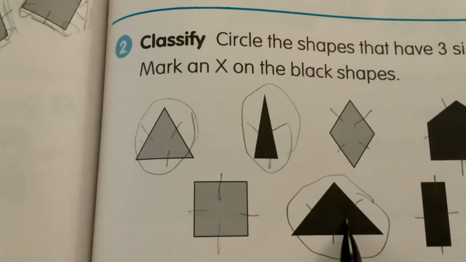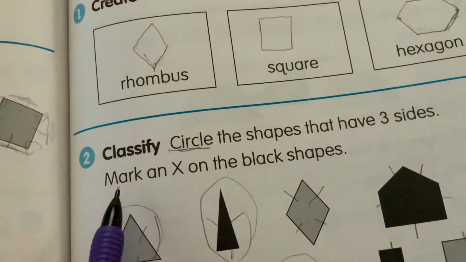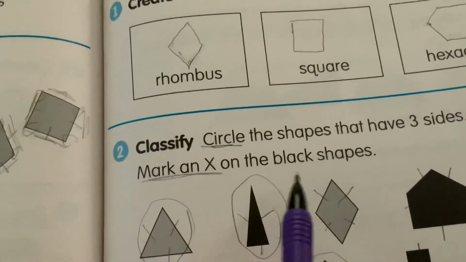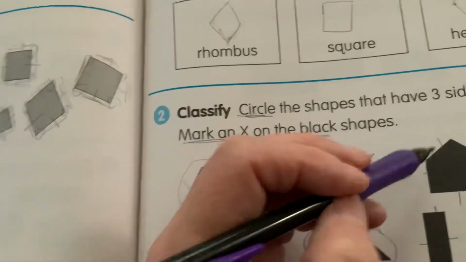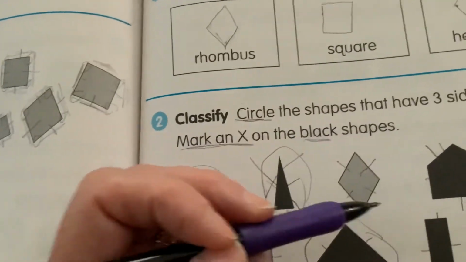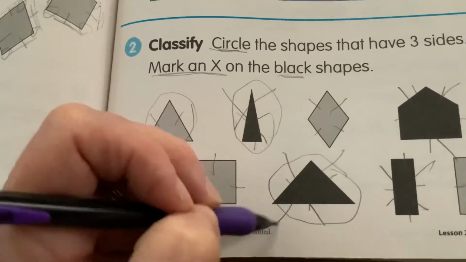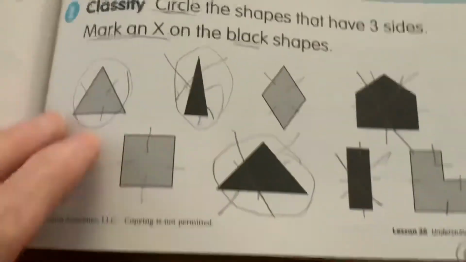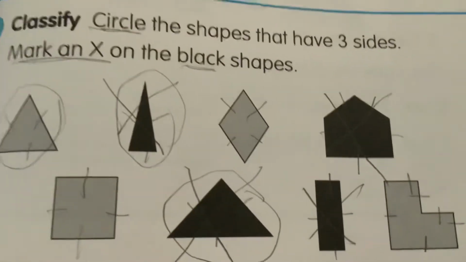3 sides, 3 corners. Then it says, after we circled the shapes, now we're going to mark an X on the black shapes. So we'll put an X on this one, an X on this one, an X on this one, and an X on this one. The color can be part of a shape, but is it something that tells you what shape it is?